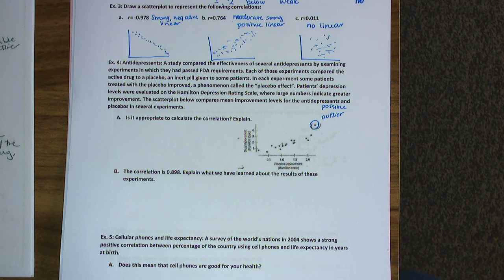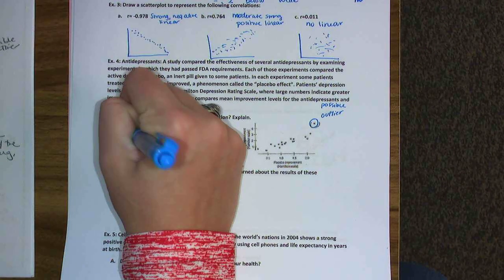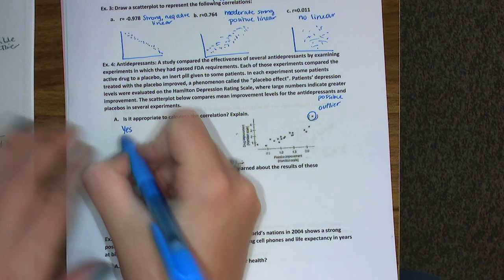Is it appropriate to calculate the correlation? Yes or no? Could we calculate the correlation here? I'm not asking you to calculate. I'm saying would we be able to given the known information? So yes, the big thing is here we have quantitative variables.